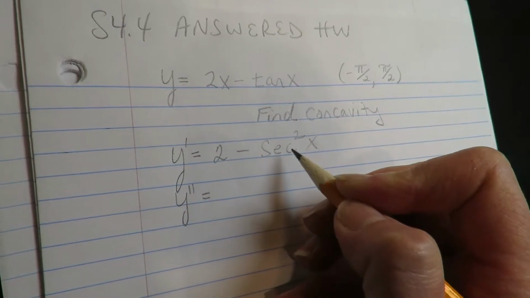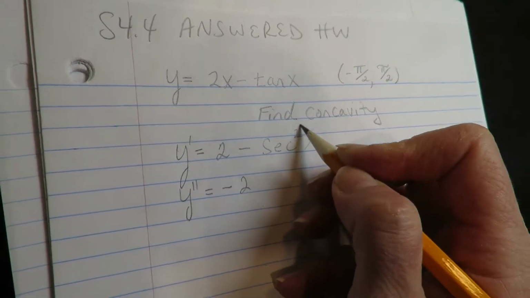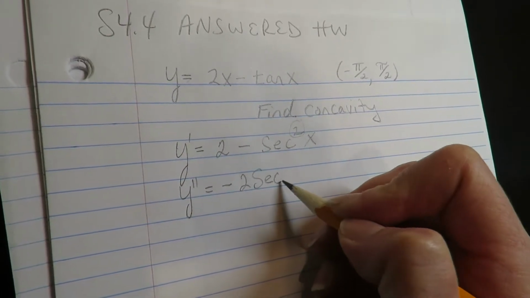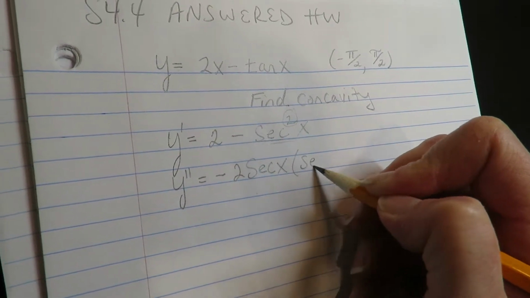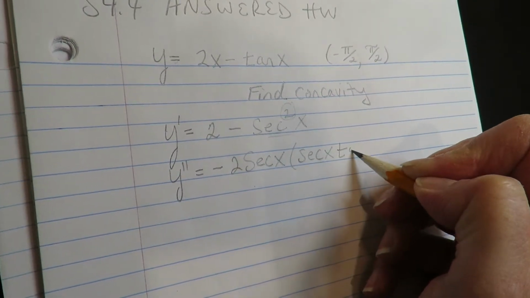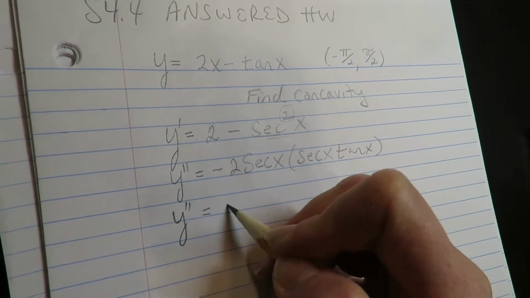Alright, derivative of 2 is 0. I've got to watch the negative here. So the 2 is going to come down in front. I have to start by doing the derivative of the 2. Then I have to do the derivative of the secant, which is secant tan. Alright, let me make this look nicer now.